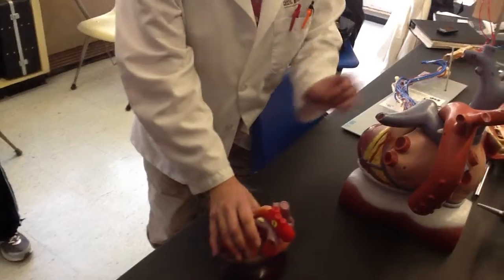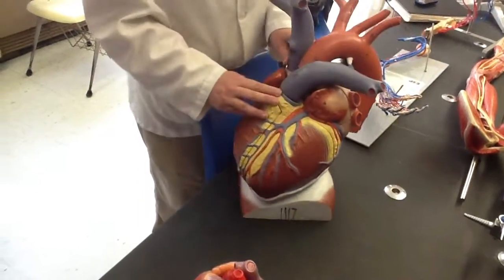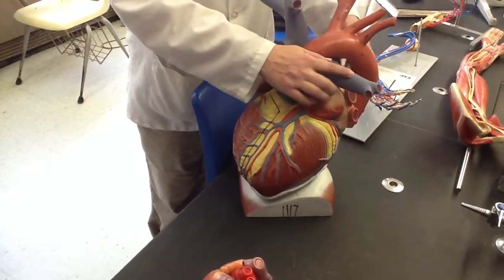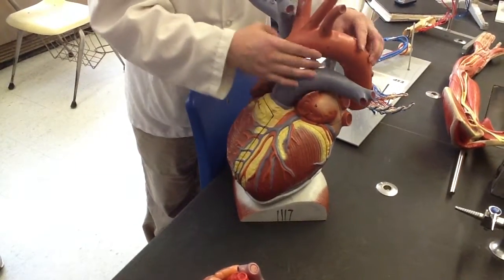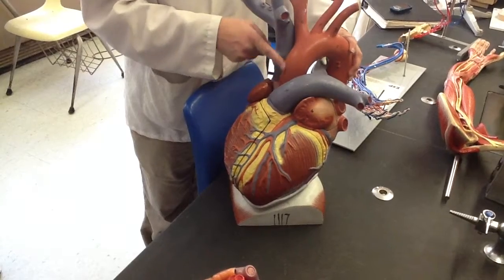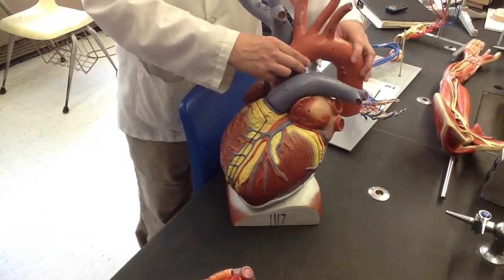Okay, let's go to our big heart. We see much more in the big heart. We can see all of those structures. We have, again, exiting the heart, the pulmonary trunk, and the left and right pulmonary arteries, which are seen better here. We also have the aorta, leaving our left ventricle, and the aortic arch, and branches coming off the aortic arch.